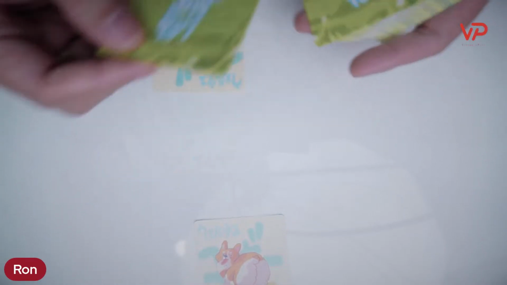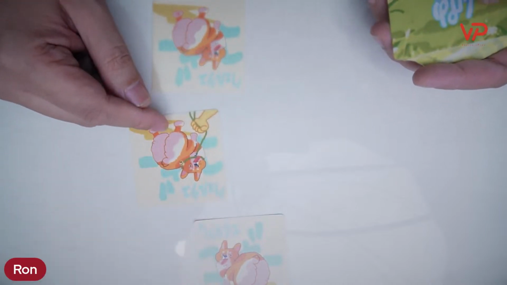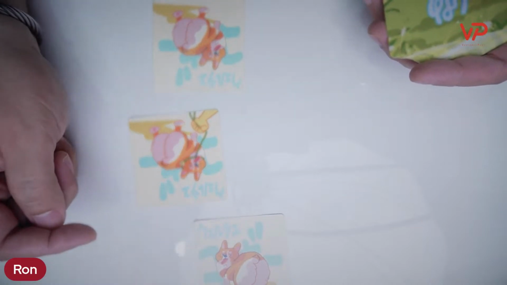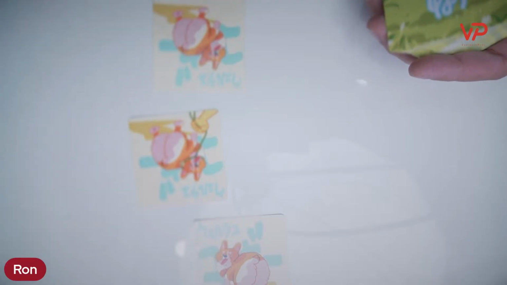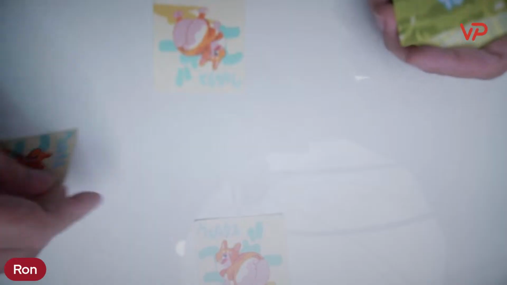Now if you find one of that dog with a leash, you don't say the name of the dog, you now say the name of the owner. So people have to now shout Ron, and then that person gets the card. So that's for the naming of the dogs.